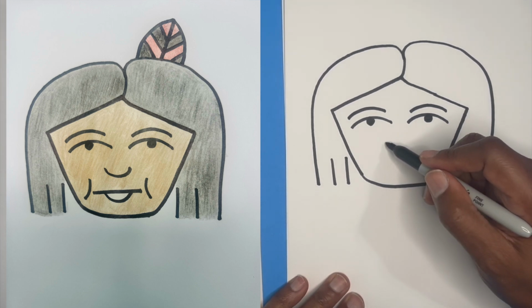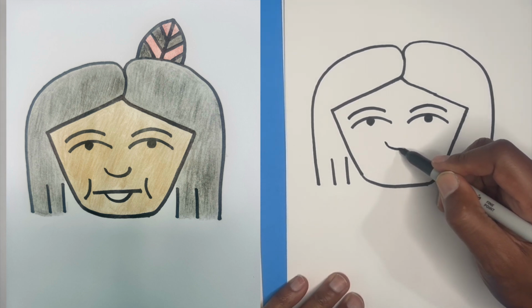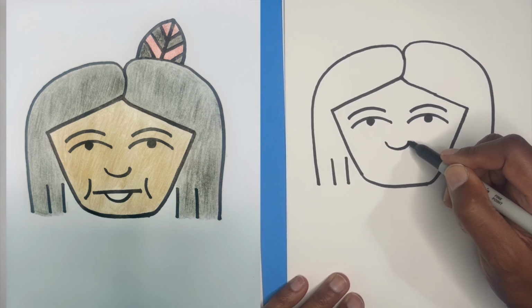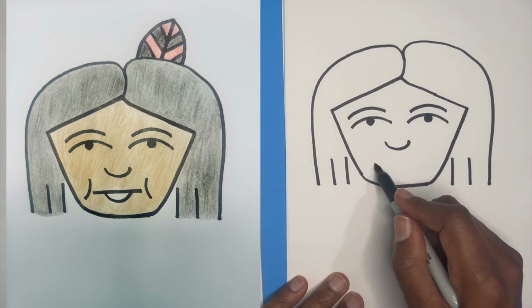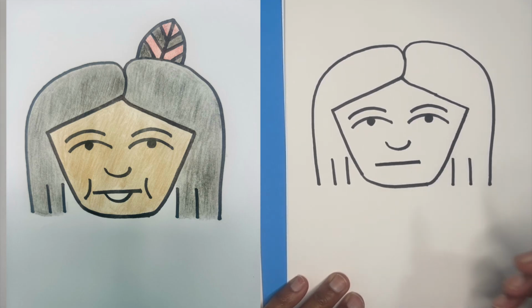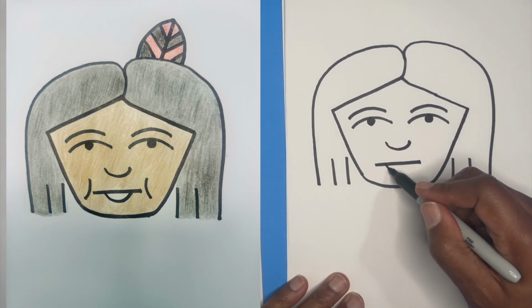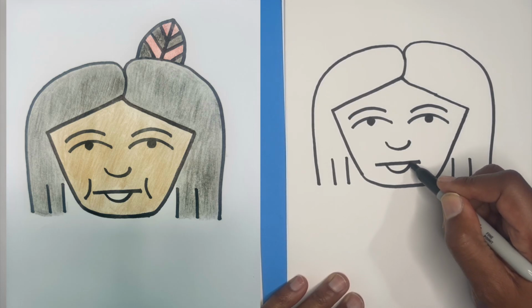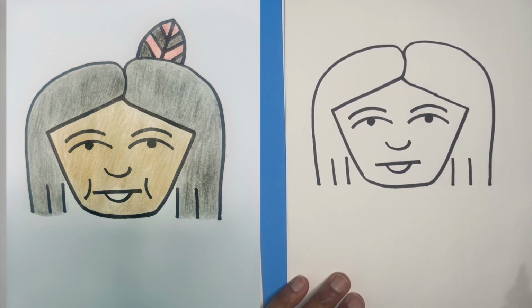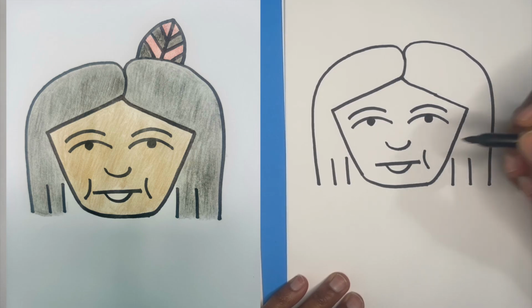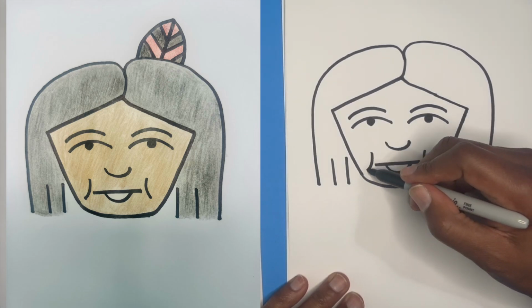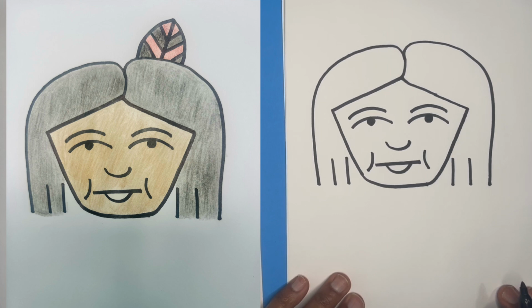And let's give him a U-shaped nose like this. And let's make a horizontal line like this. And let's make a U shape underneath the horizontal line. And let's make a curved line here on one side and one on the other side. And at any time, if you forgot a step, you can pause the video.